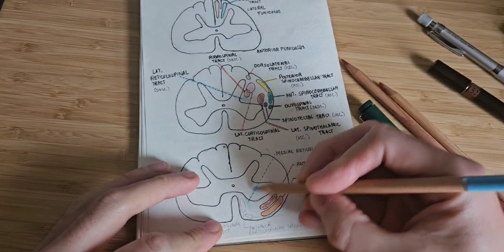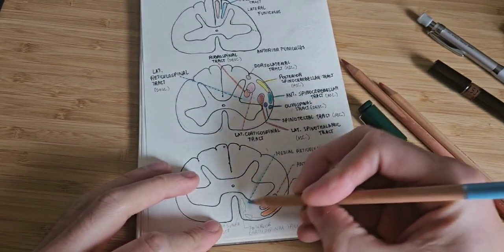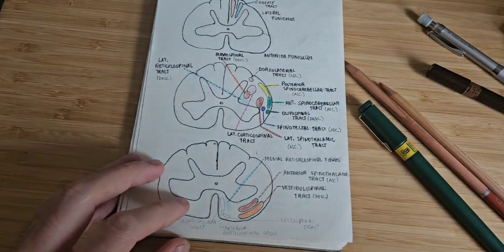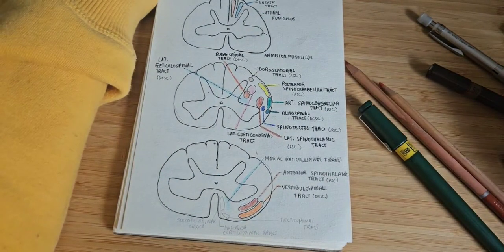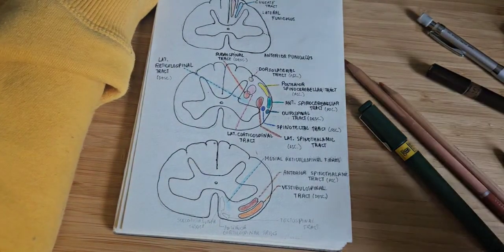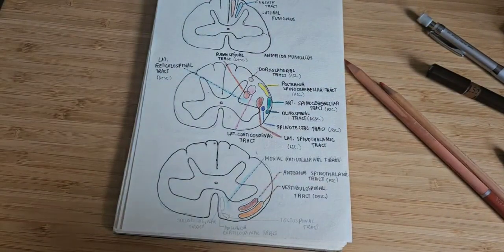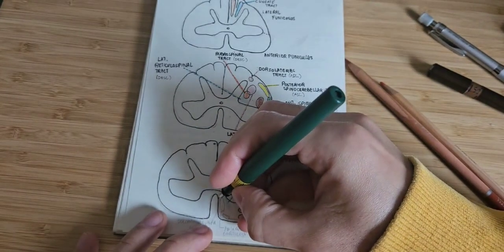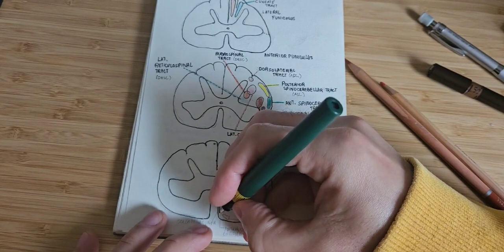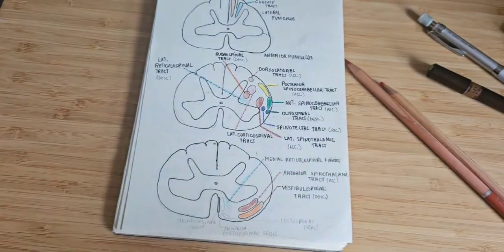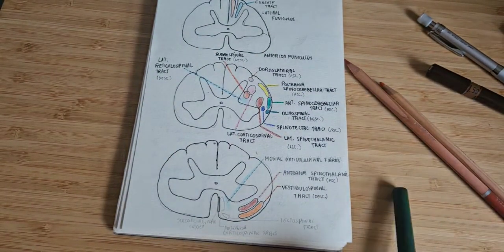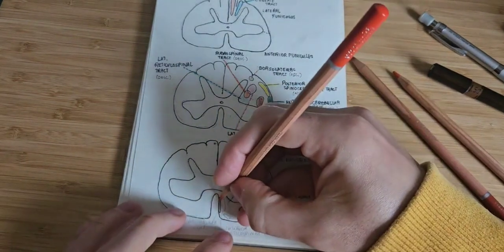So let me just use the blue one here. Then we have the sulcomarginal tract. The sulcomarginal tract is this small one here. And to mark this one, I'm gonna use the red one.